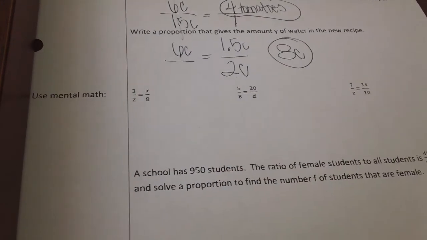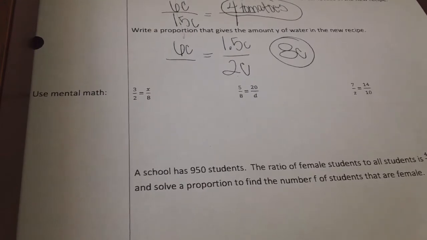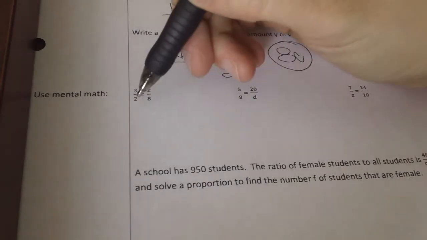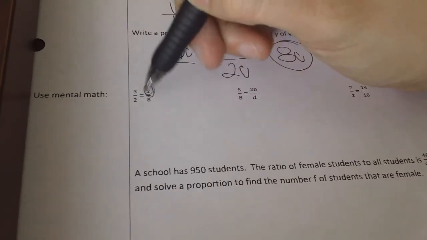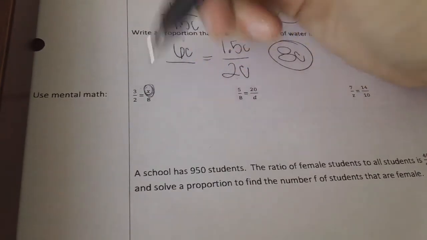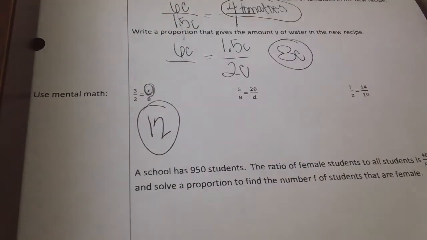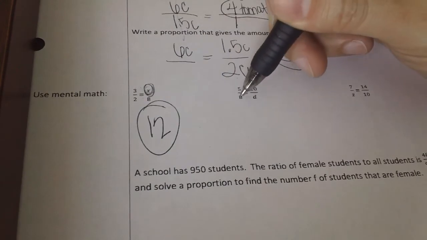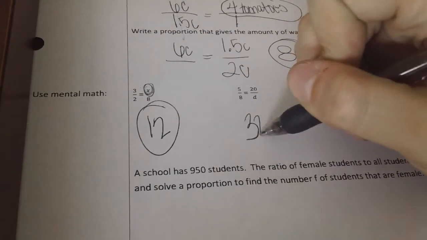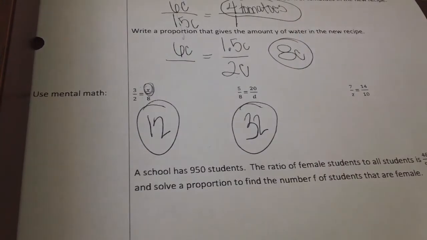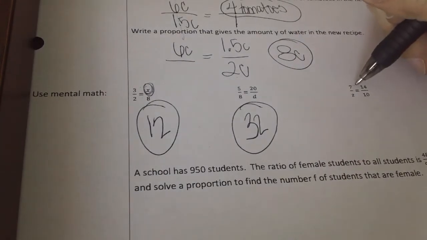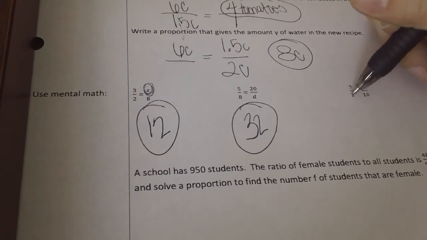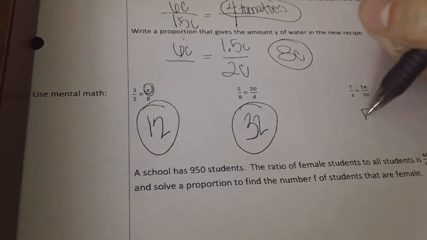Alright, so one way to solve or write proportions is to use mental math. And a lot of you can see really easily that 2 times 4 is 8. So the answer to this is going to be 3 times 4, which is 12. Same here, 5 times 4 is 20, so 8 times 4 is 32. And on the last one, 7 times 2 is 14, so what times 2 is 10? Well, that would be 5.